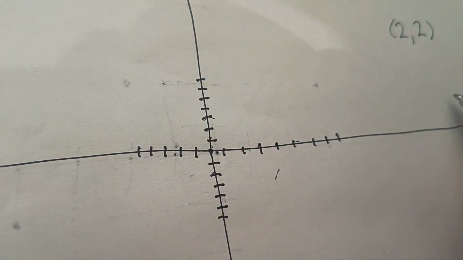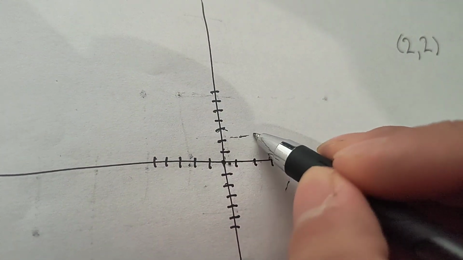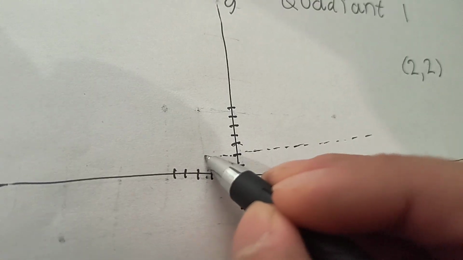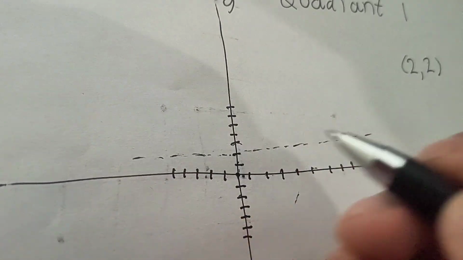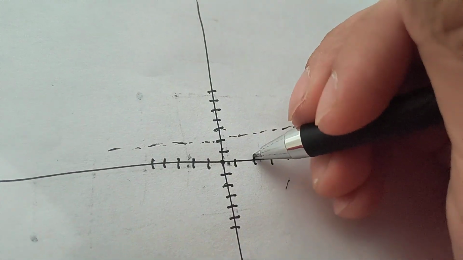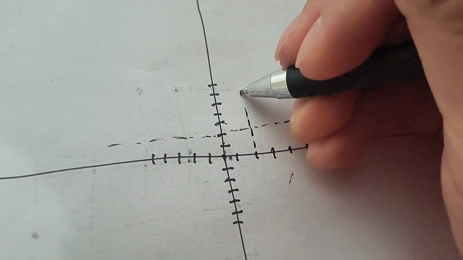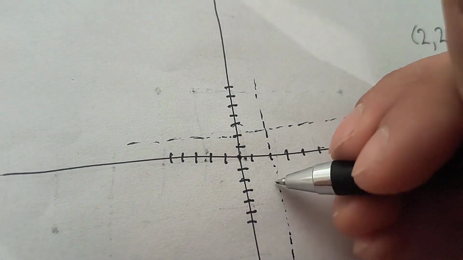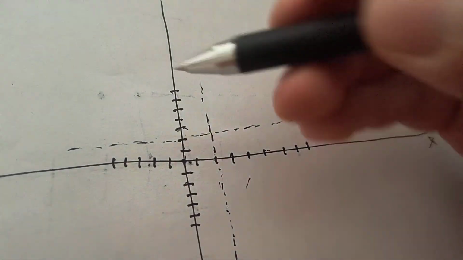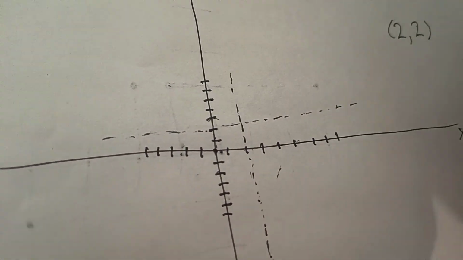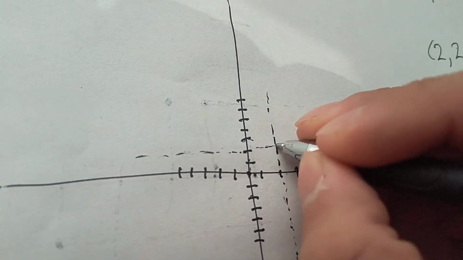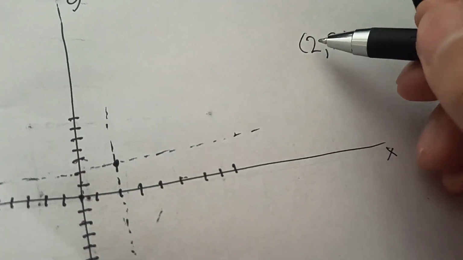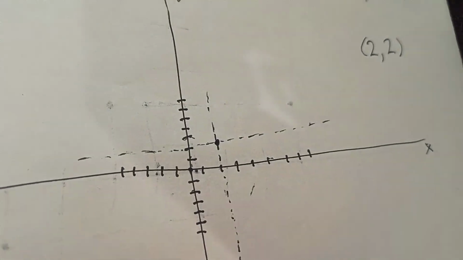and I want you to draw a straight line this way, a dashed line, that goes on for infinity, and then a straight line up this way, and a straight line down this way, dashed line. Guess at what point these two lines intersect? The point where they intersect is right here. They're intersecting right here. And that's what we call a plot. That's what the coordinate for 2 and 2 would be.